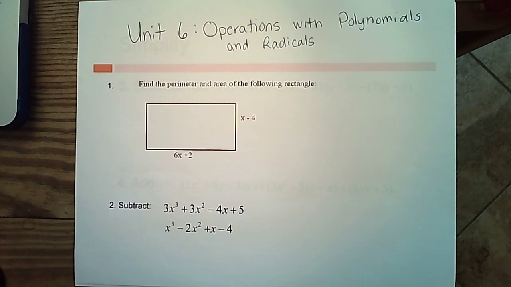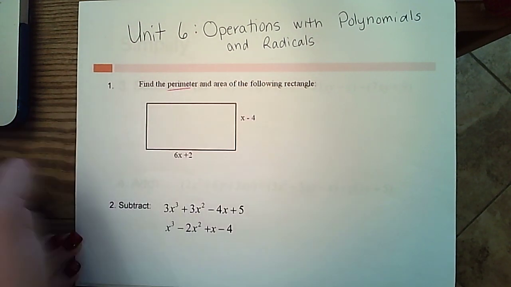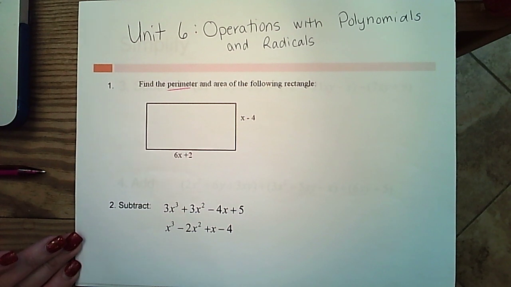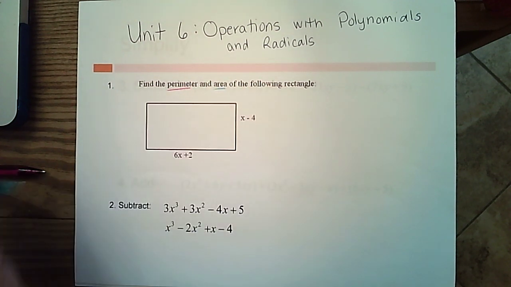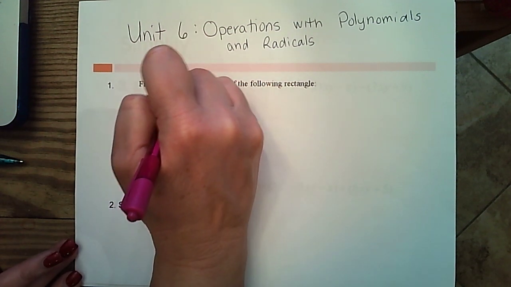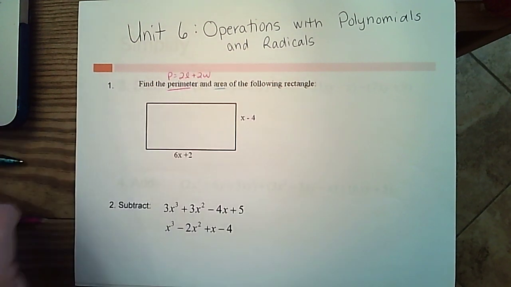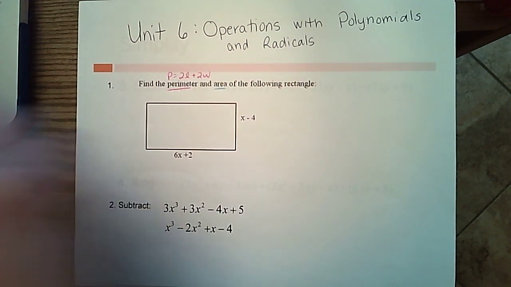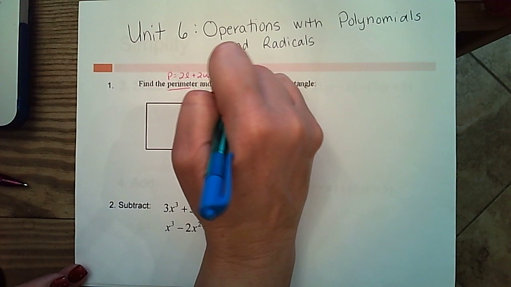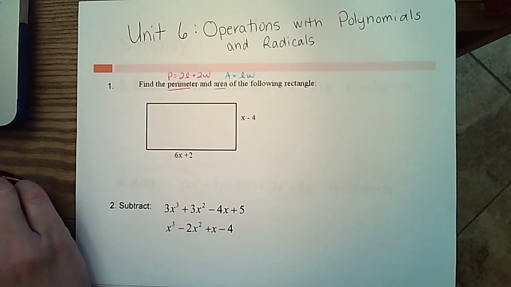So our first question here says to find the perimeter and the area of the following rectangle. Okay, perimeter and area have two different formulas. As you know from the past, the perimeter equals 2 times my length plus 2 times my width. The area formula says I'm going to take the length times my width. Two separate things you're going to do.